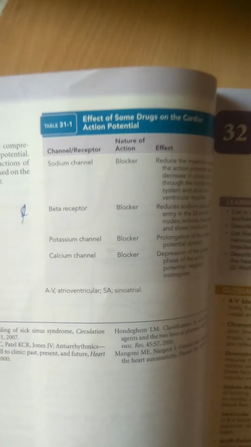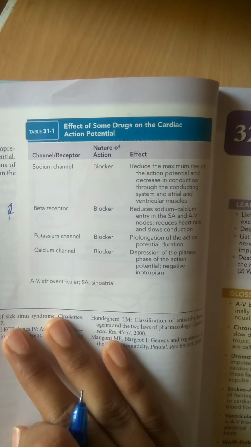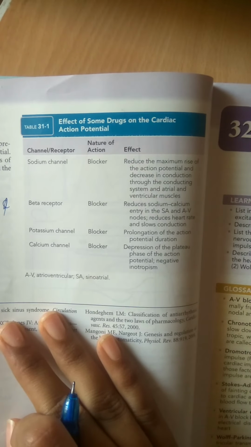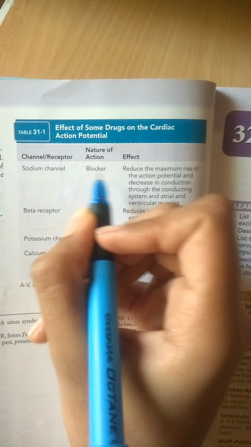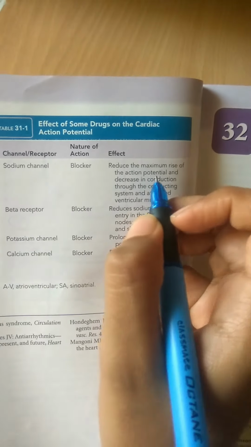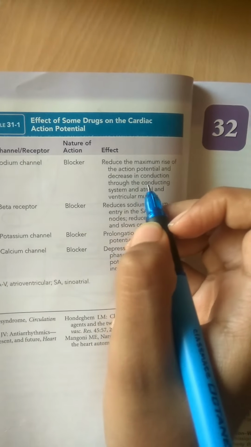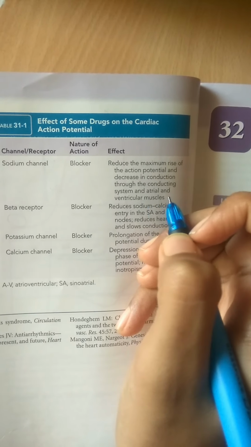You can see here the effect of some drugs on cardiac action potential. Even in pharmacology we'll read it in detail, but now we'll just review it. You can see the channel or receptor. For the sodium channel, the nature of the action is mainly blocking. The effect is to reduce the maximum rise of the action potential and decrease conduction through the conducting system and atrial and ventricular muscles. And beta receptor is also a blocker.